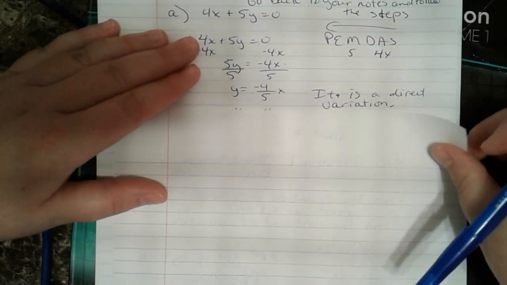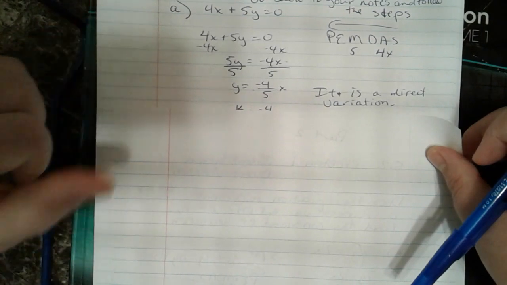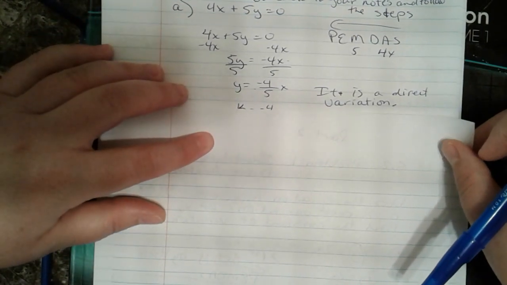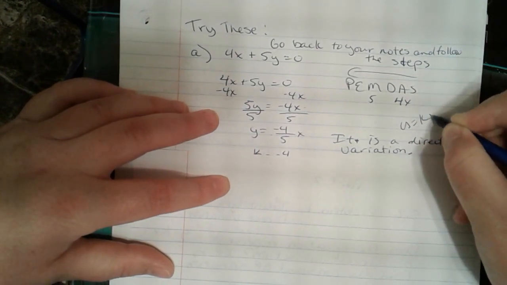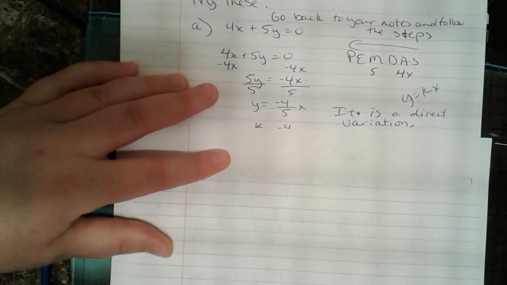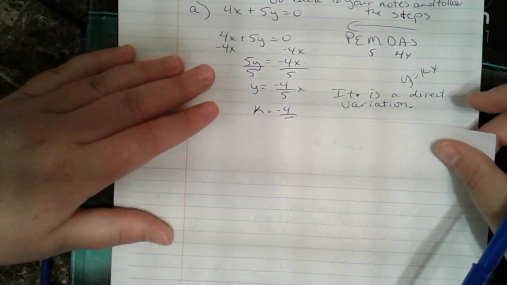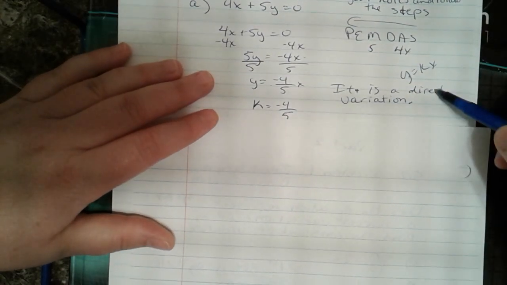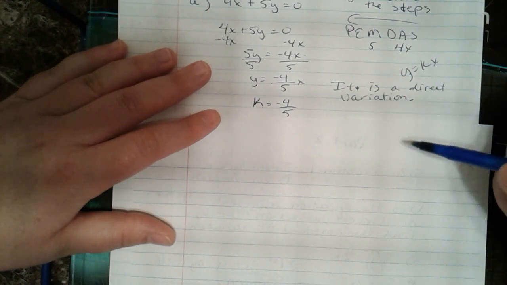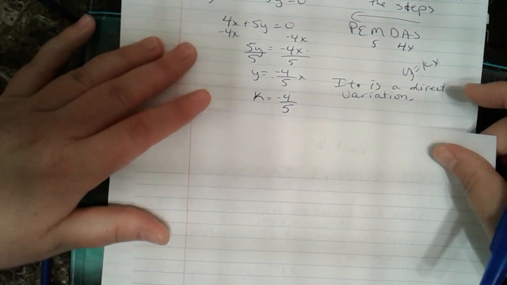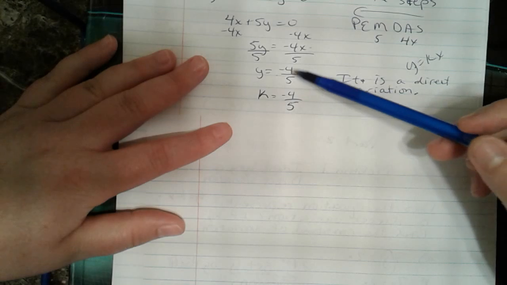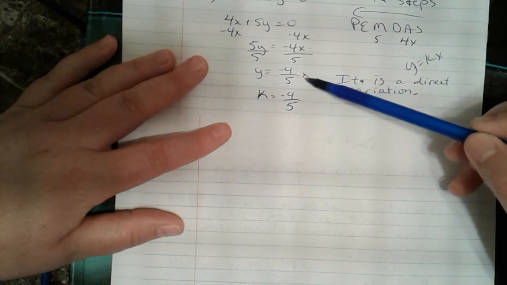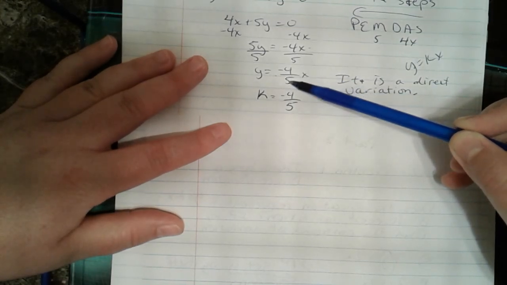So then you had to ask yourself, is this a direct variation? Does it fit y equals kx? It sure does. So since it does, it is a direct variation. We had to tell what the constant of variation was. And what is the constant of variation? Negative 4 over 5. Because remember, the constant of variation is the coefficient of x, and the coefficient of x is negative 4 over 5.